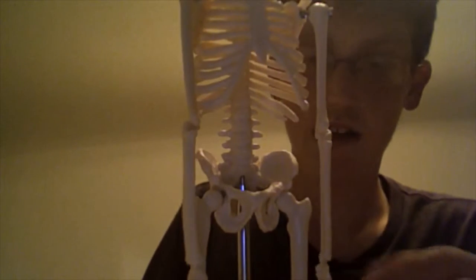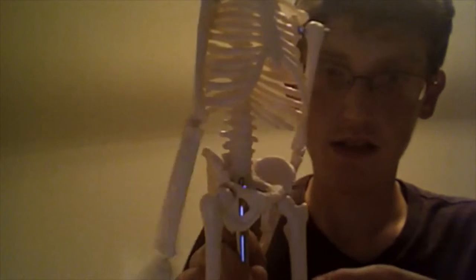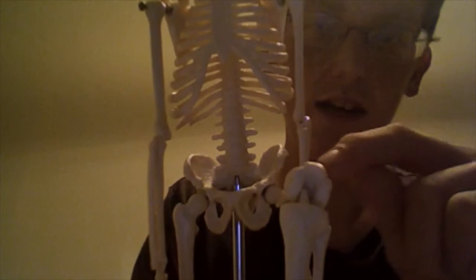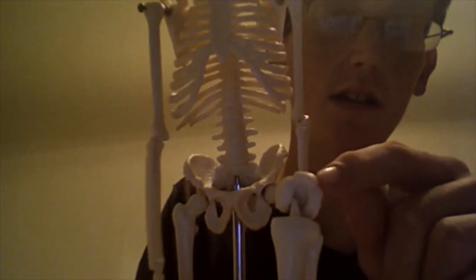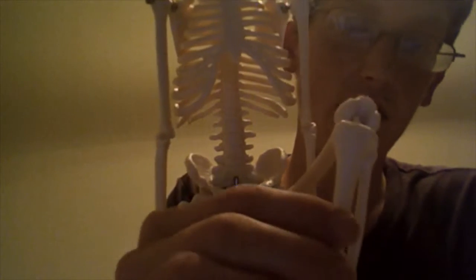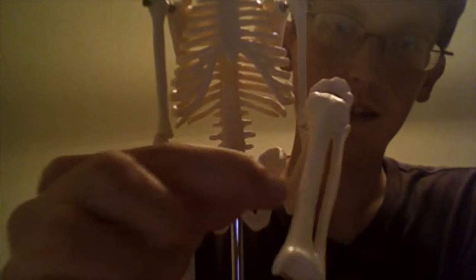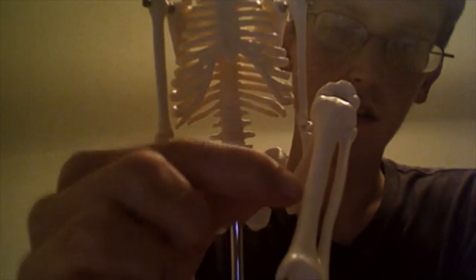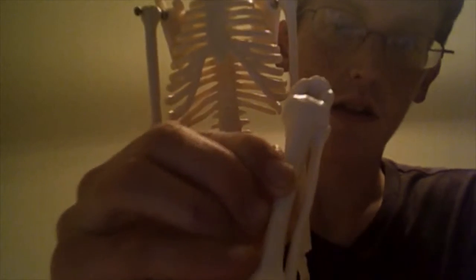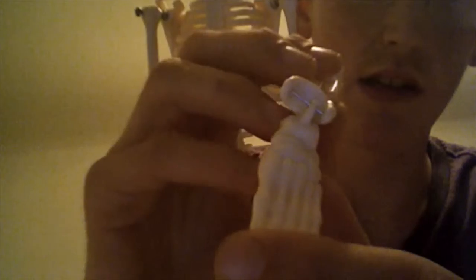Moving on, this is your femur, and then putting the leg up here, your patella is this bone right here on your knee. Next we have the tibia and the fibula. Now moving on to the foot portion.